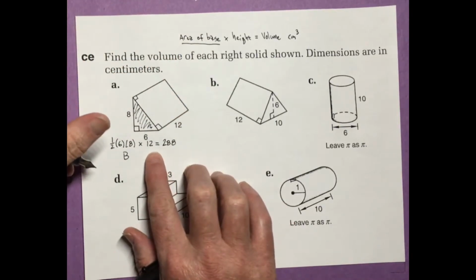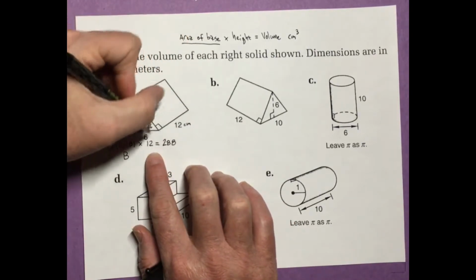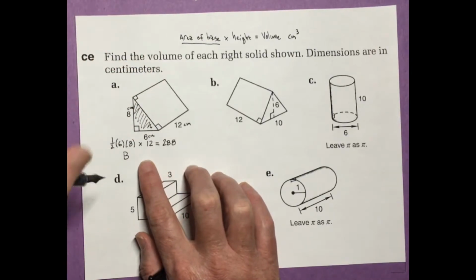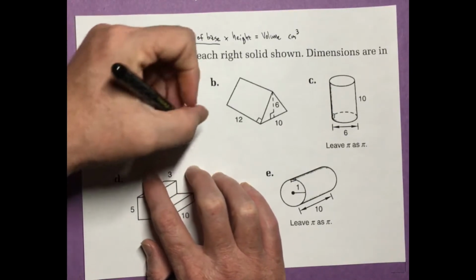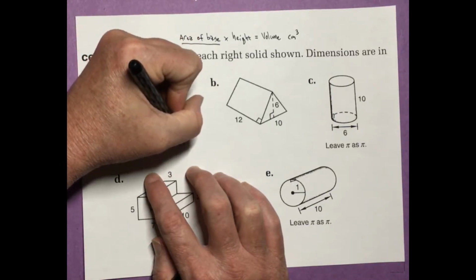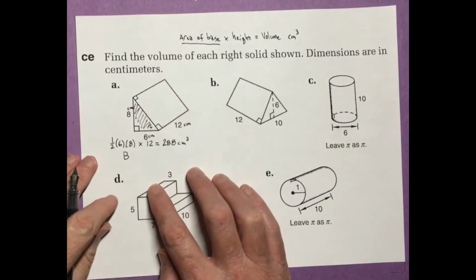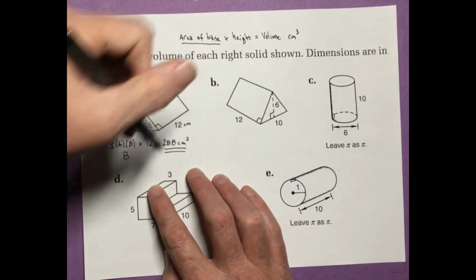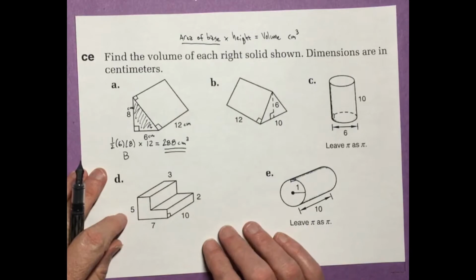And since, again, this is measured in centimeters, this is measured in centimeters, and this is measured in centimeters, my final answer takes centimeters times centimeters times centimeters, or centimeters cubed. So there's our answer for part A right there. The volume of that right solid is 288 cubic centimeters.